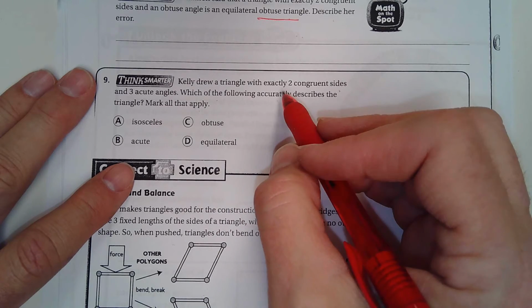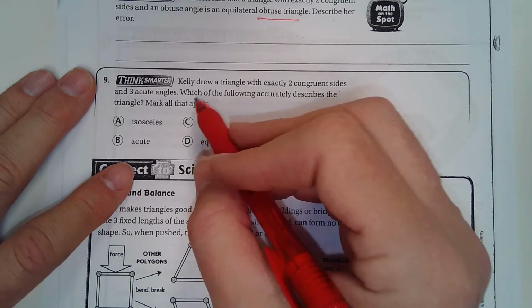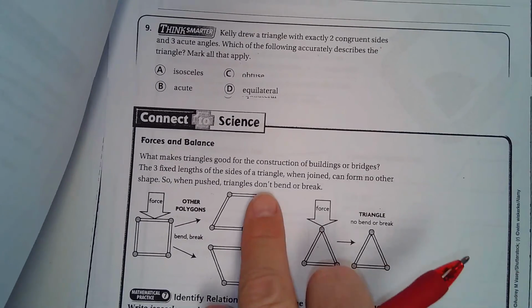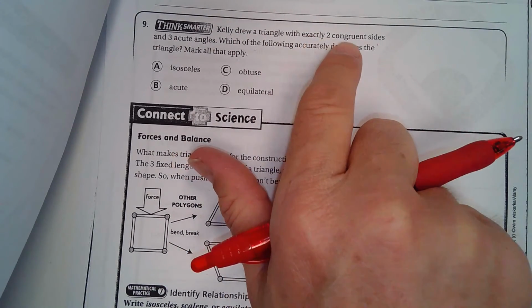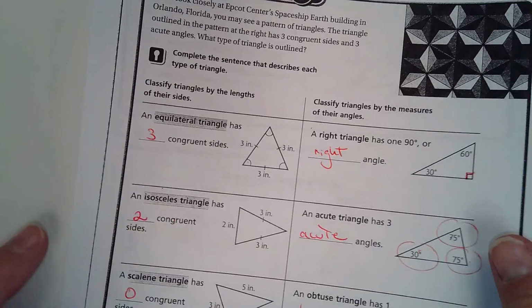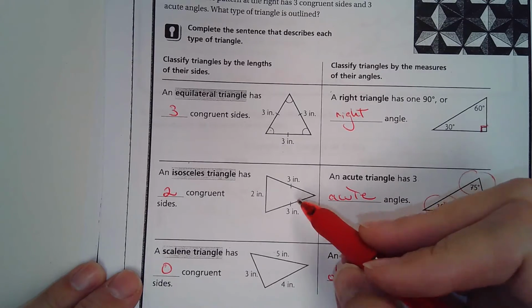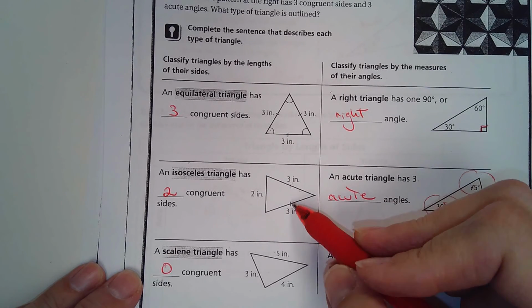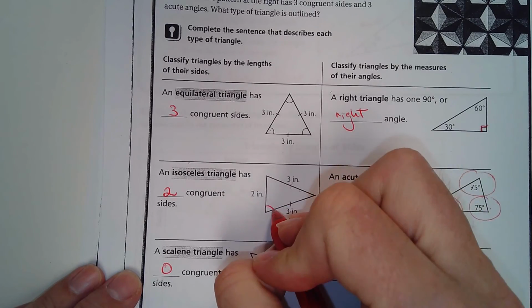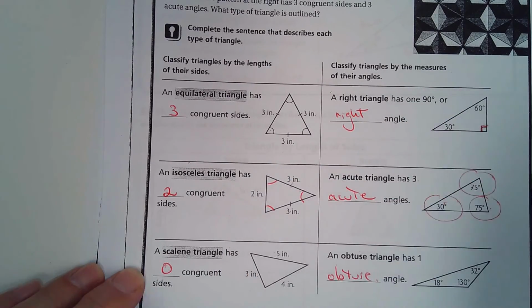2 congruent sides and 3 acute angles. I think on that page we had one that was like that. Going back to this again. Nope. Did I go too far? Or not far enough? Yeah, here it is. What did it say? 2 congruent sides, 2 sides that are the same, and 3 acute angles. Yeah, I'm seeing it right here. 2 congruent sides and 3 acute, that's less than 90-degree, angles. So it would look like that.